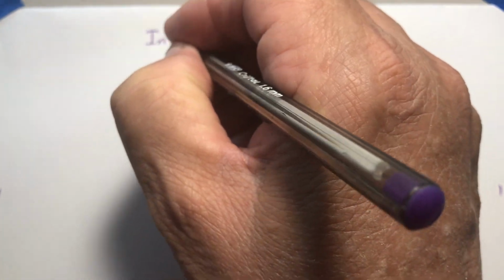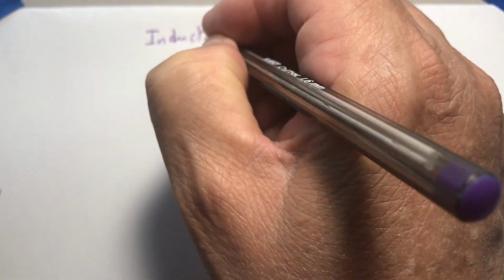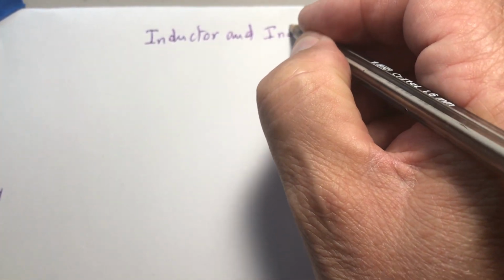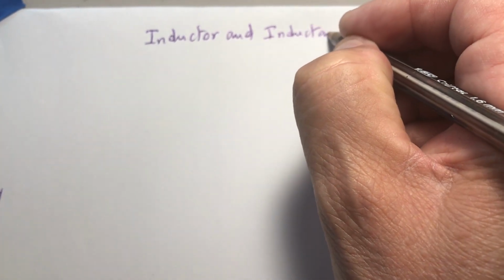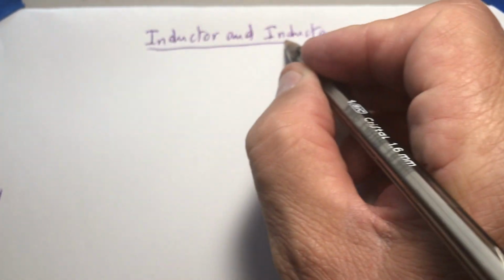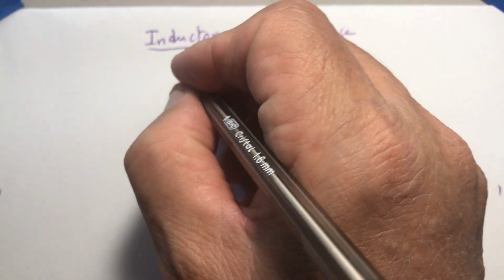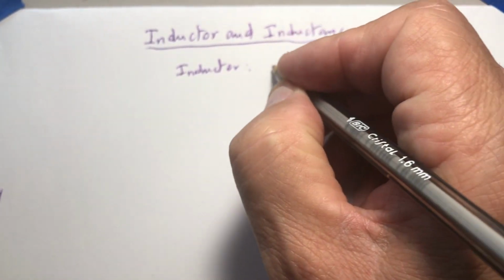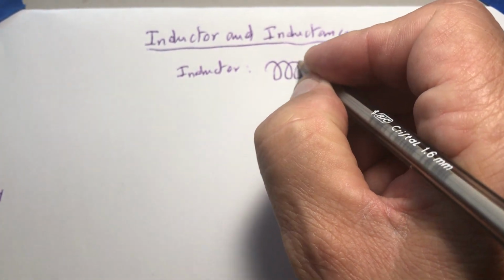Okay, today we're going to study inductors and inductance. So I put here inductor and inductance. Inductor is just a coil. Okay, a coil like this. This is an inductor.